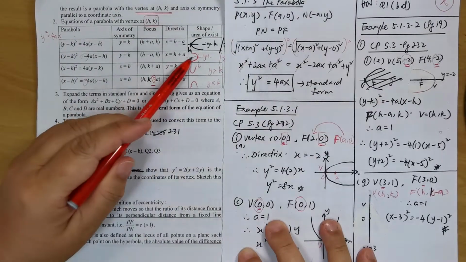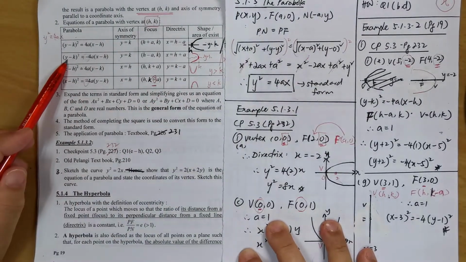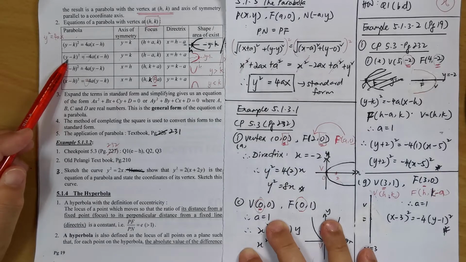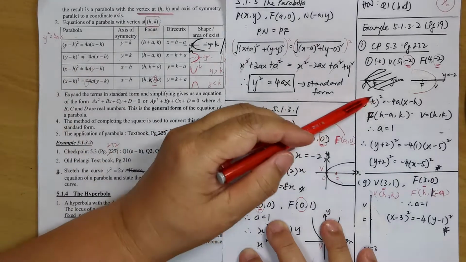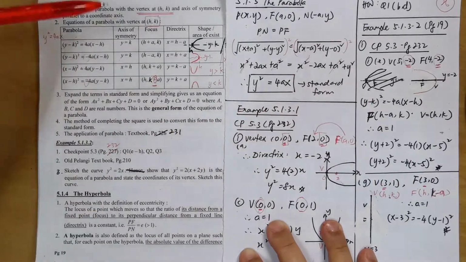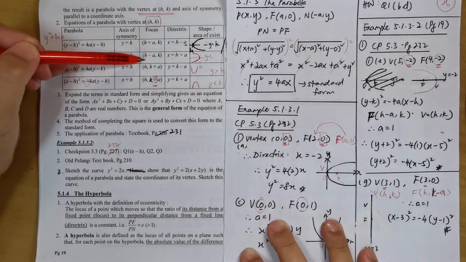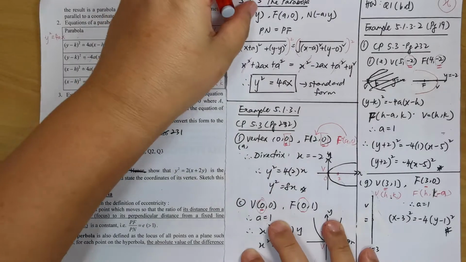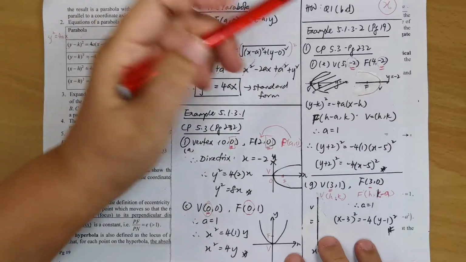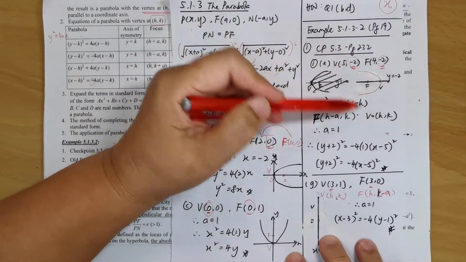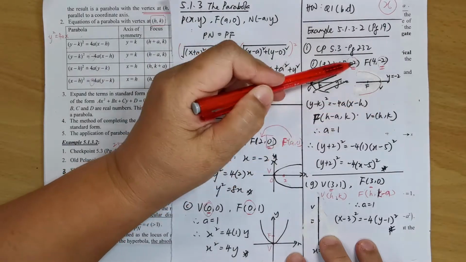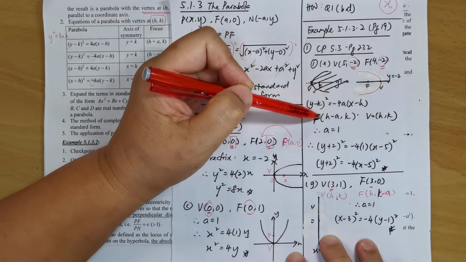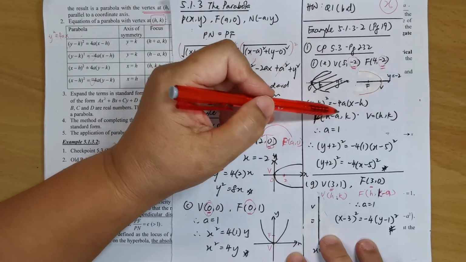If it is in this shape, the standard form is (y - k)^2 = -4a(x - h). And the focus is (h - a, k). The vertex is (h, k). Now you compare. You see? It means that your h is 5, your k is -2. Whereas your focus should be h - a.